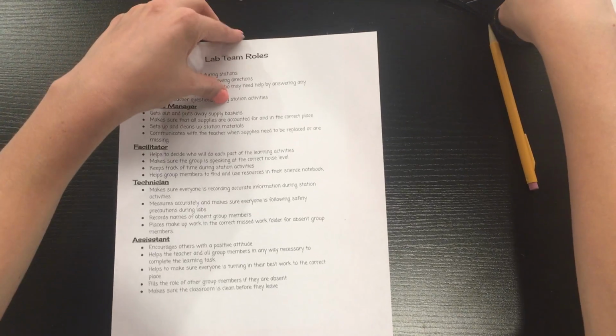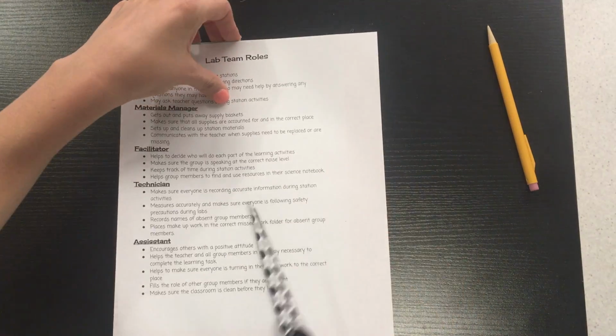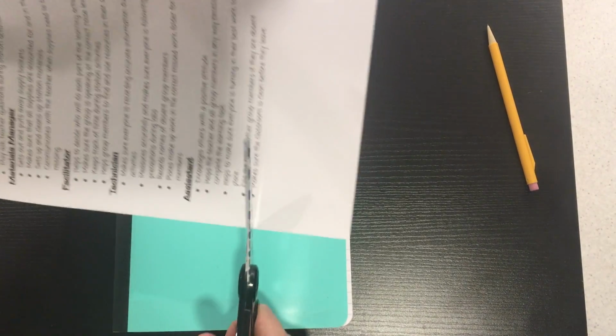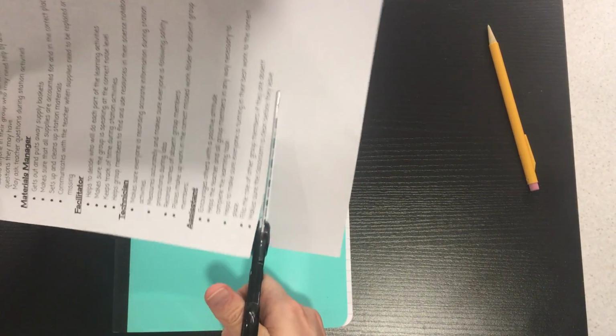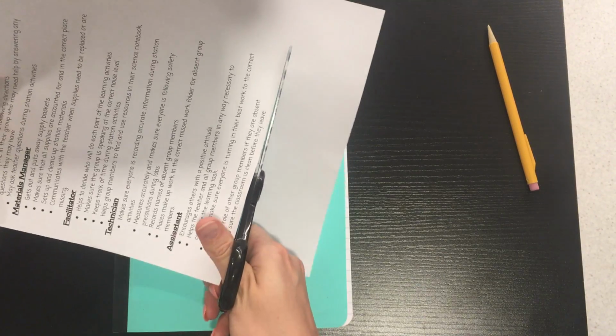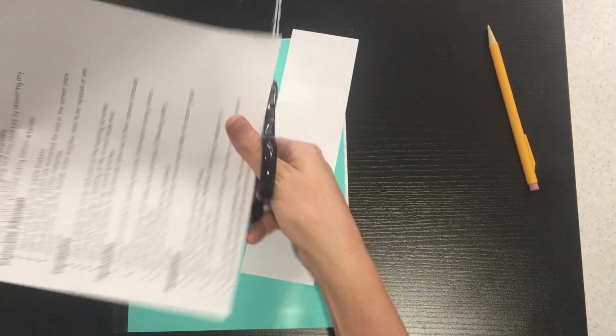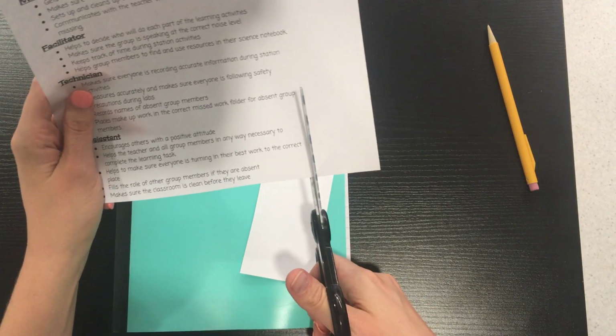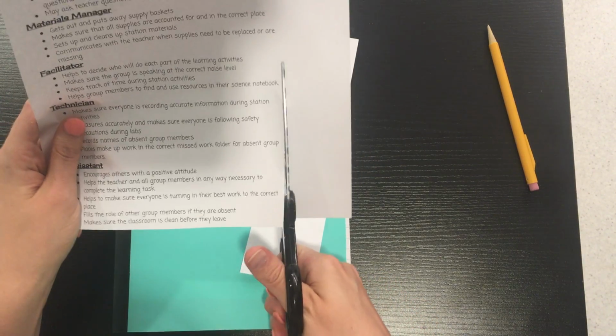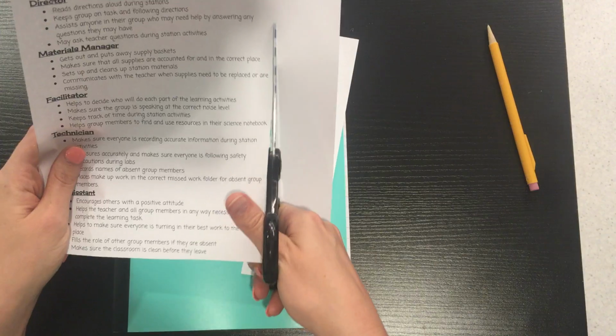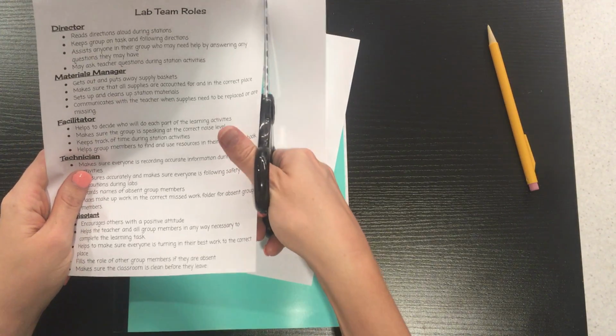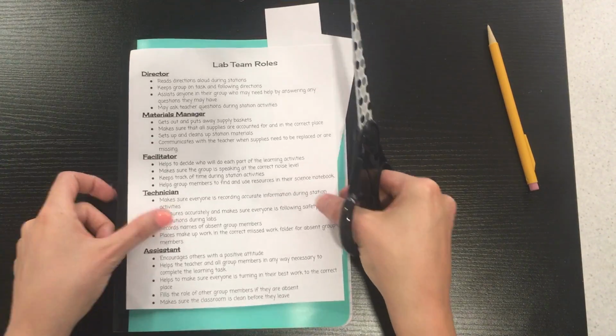So like I said, this is going to be the first entry in our notebook. We need to make sure that we cut it so that it fits. So I'm going to go at the bottom and cut right underneath the words, making sure I don't cut them off. And then I'm going to cut on the side too. Again, make sure you don't cut any of the letters. Get as close to them as you can. All right, that looks like it'll fit.